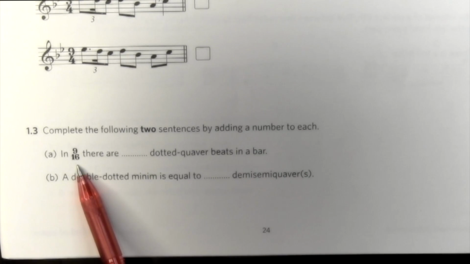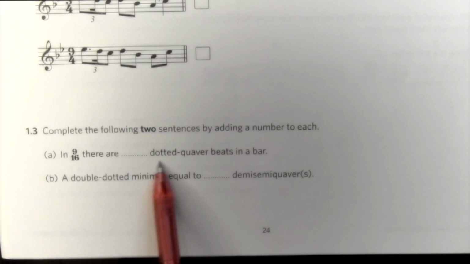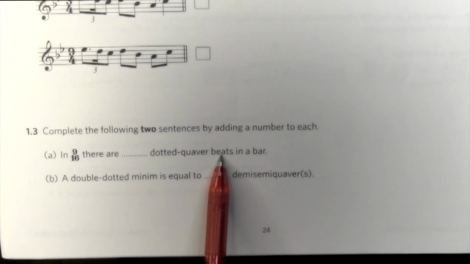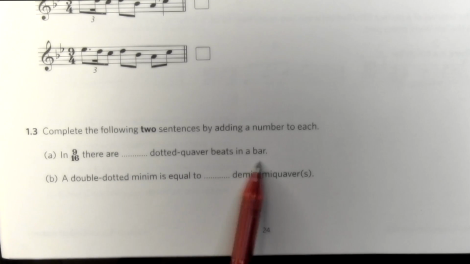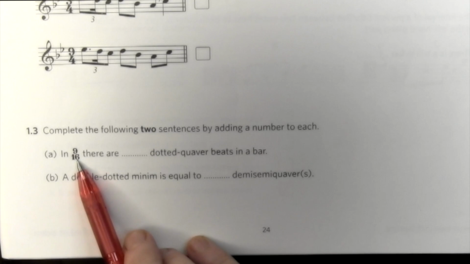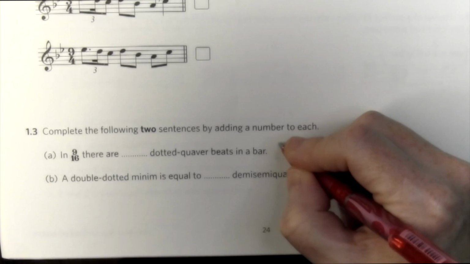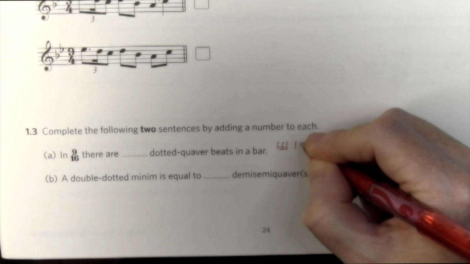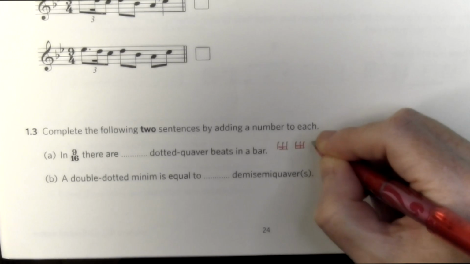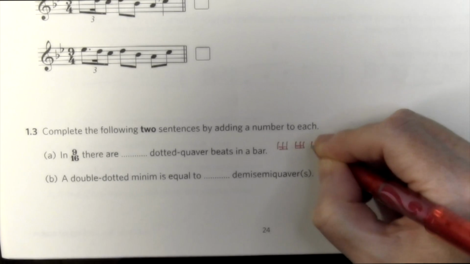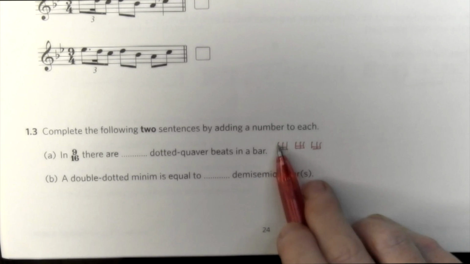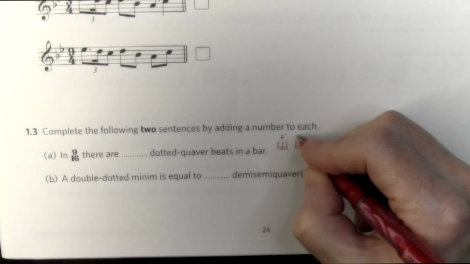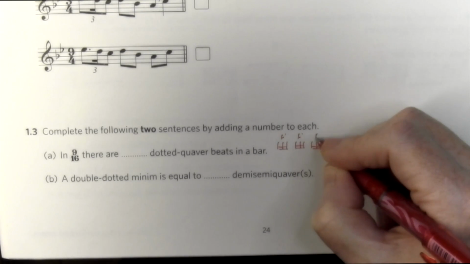In 9/16 there are a certain number of dotted quaver beats in a bar. All right. 9/16 means 9 semiquavers grouped in 3. So we have 3 groups of semiquavers. Each group equals a dotted quaver. So how many do we have? 3.